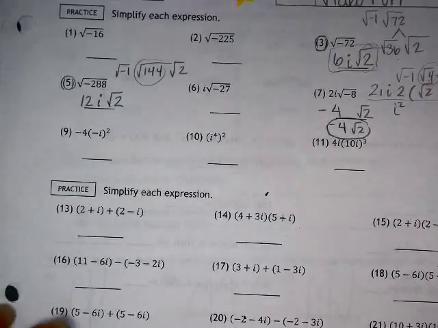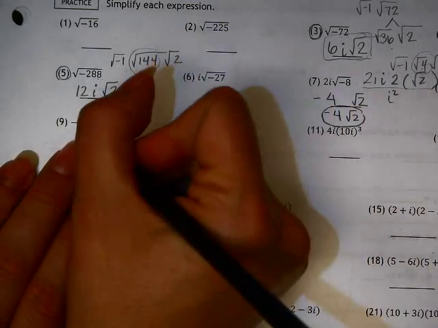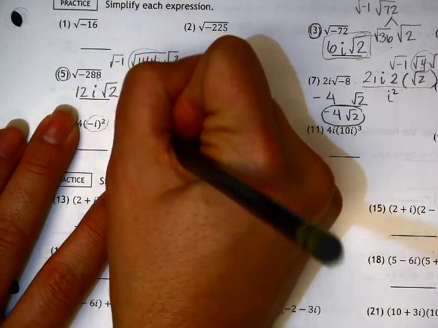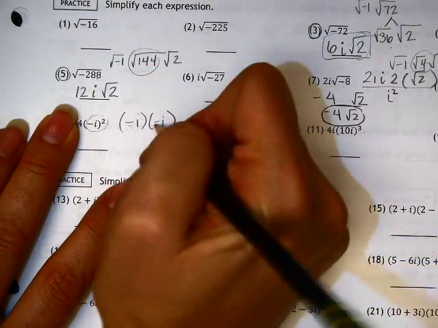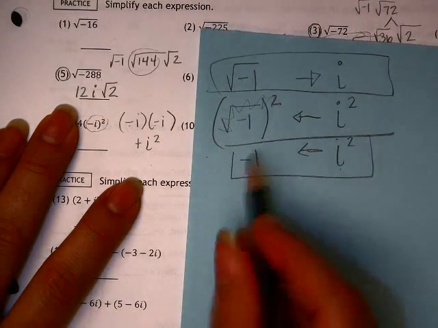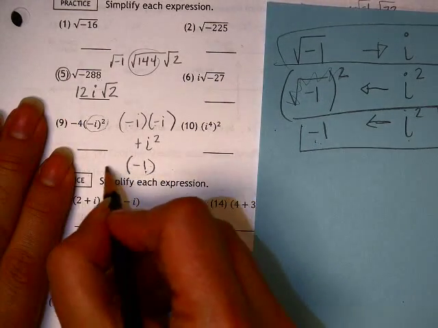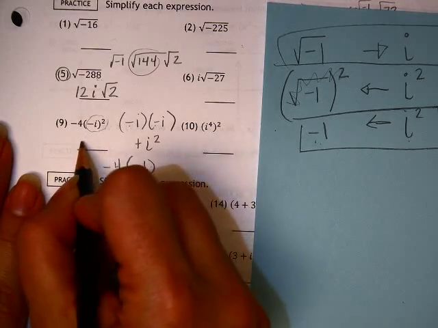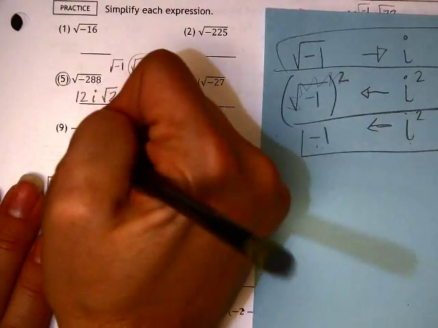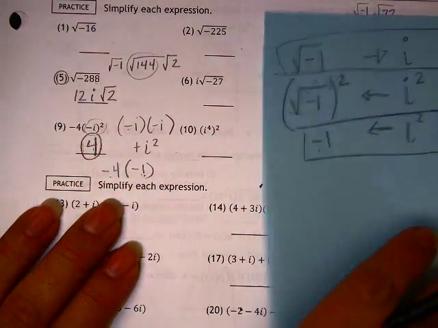Alright, let's look at a different looking one, number 9. I'm trying to do one of each of the types that we might be looking at here. So we have negative 4 times negative i times a negative i, which is a positive i squared. And i squared again is equal to negative 1. So all of that is equal to negative 1, multiplied by negative 4. You end up getting a positive when you multiply those two, so that's just plain old 4.